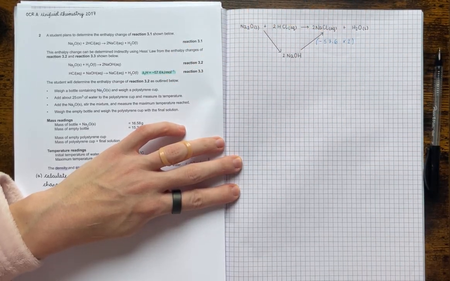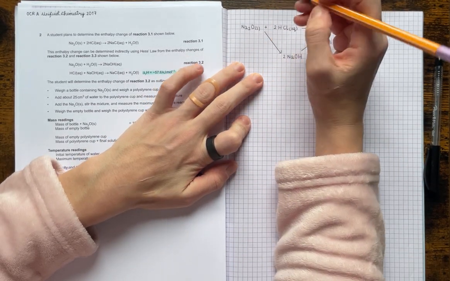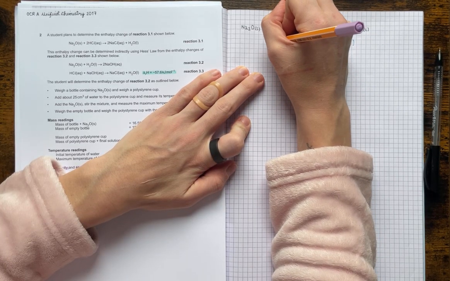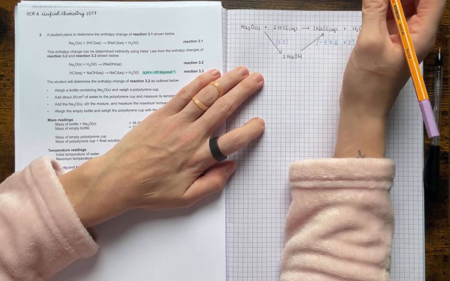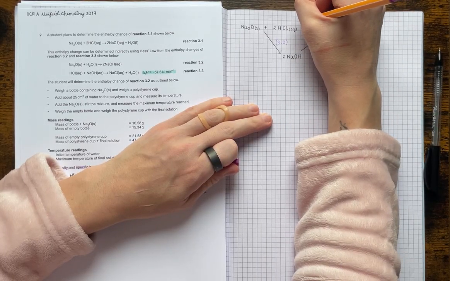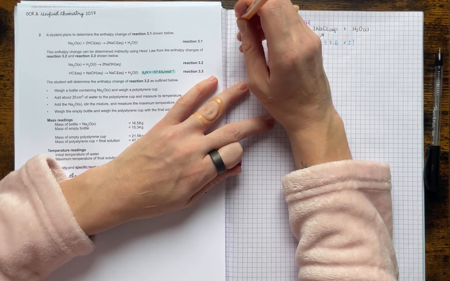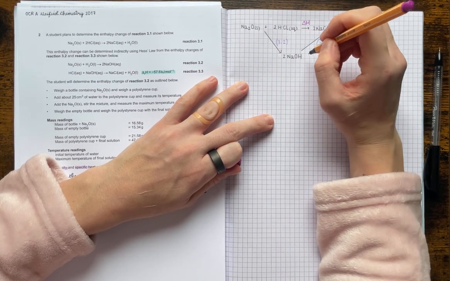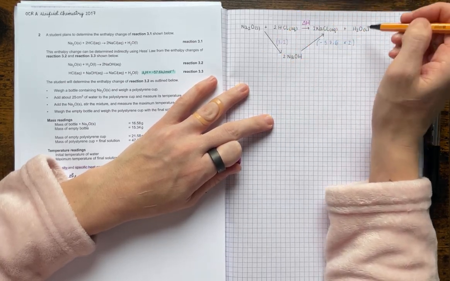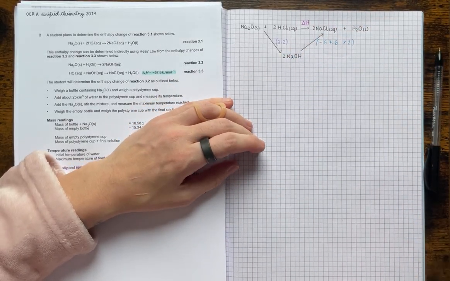We then are going to work out this enthalpy change here, which is reaction 3.2. So I'll just put in brackets there, and obviously I can fill that in once I've figured that out. And then we are attempting to work out this enthalpy change using our cycle. So we will be going from the sodium oxide and the HCl to the NaOH as our intermediate, and then from the intermediate up to the products. So we're going to be following these arrows round, so we're not going to need to change any of our signs, which is nice and helpful.